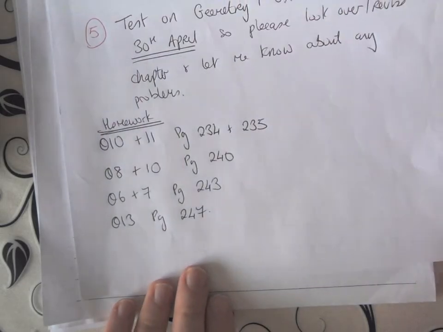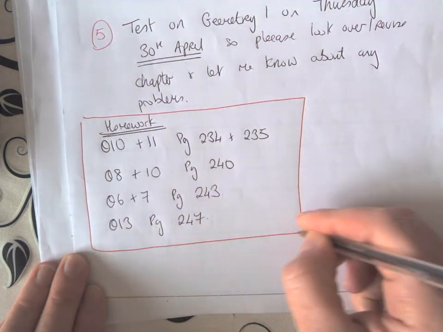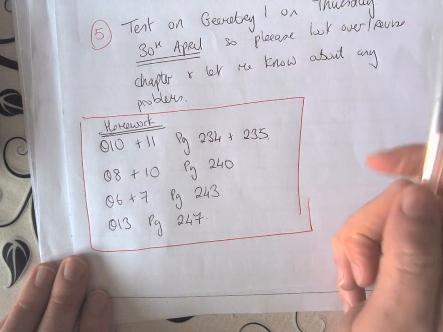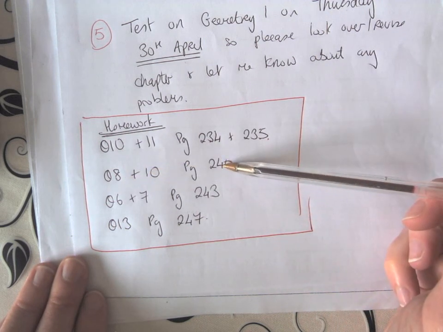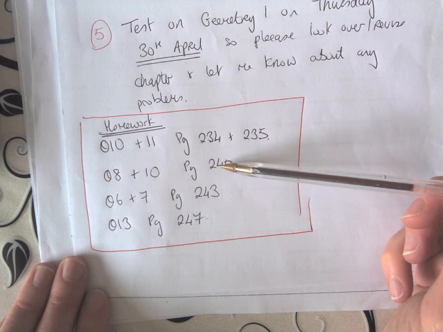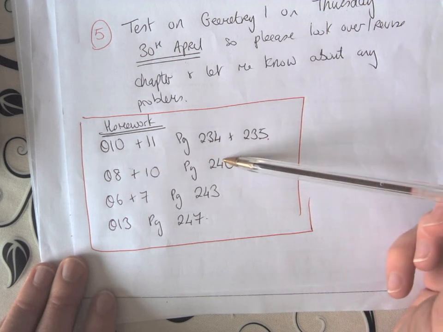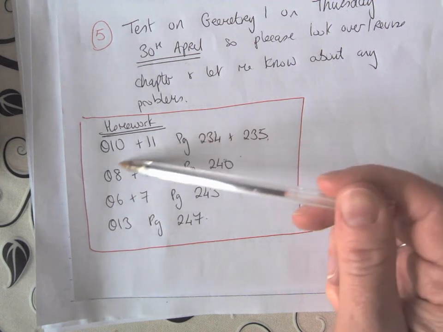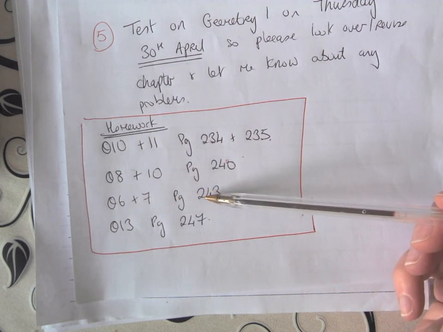And to go over what we've covered today, this is your homework. Okay, so questions 10 and 11 on page 234 and 235. So that's using a protractor to draw and measure angles. Questions 8 and 10 then will be drawing parallel and perpendicular lines. No, sorry. 8 and 10 will be interior angle questions and maybe a bit of revision on alternate and corresponding in those ones. Questions 6 and 7 will be drawing your parallel and perpendicular lines.